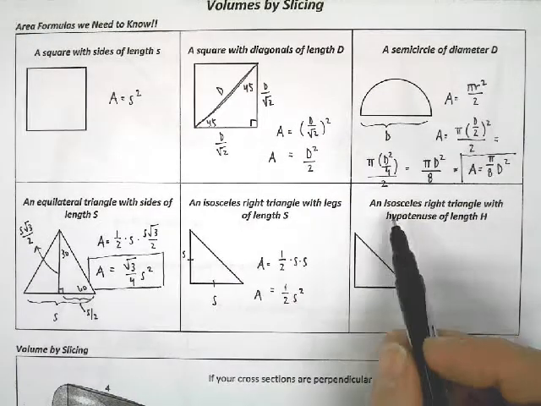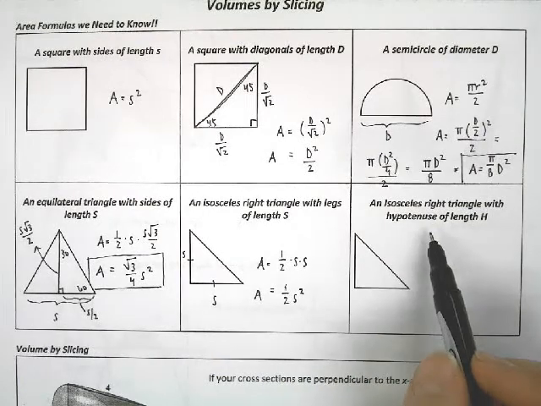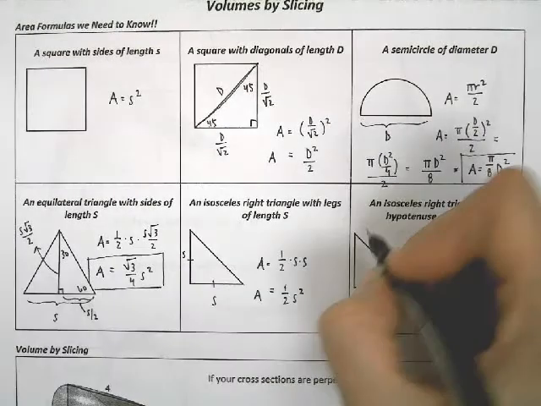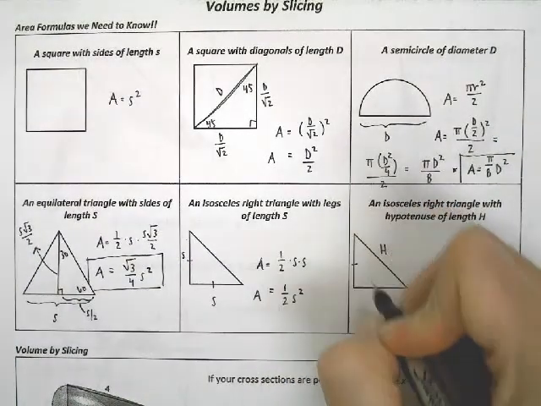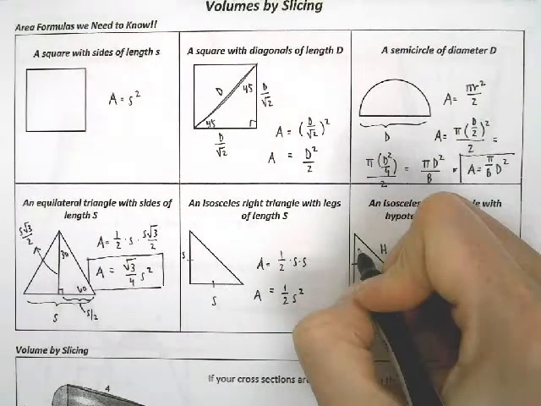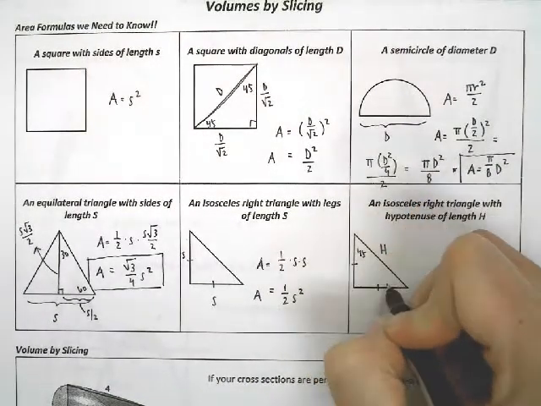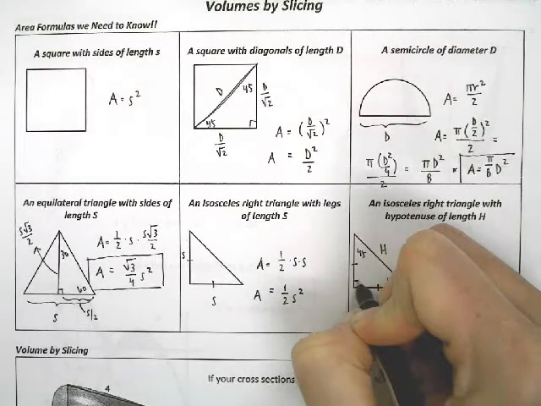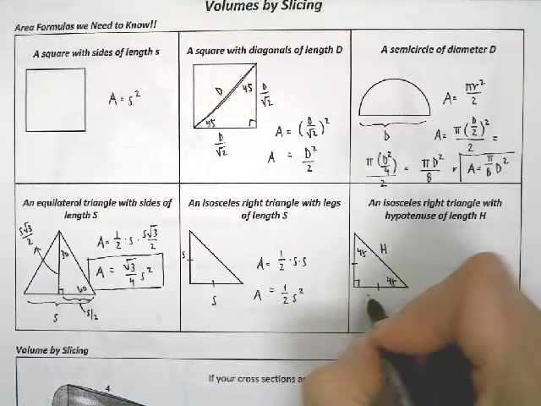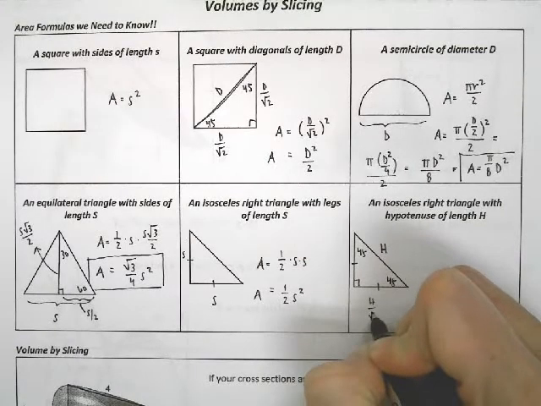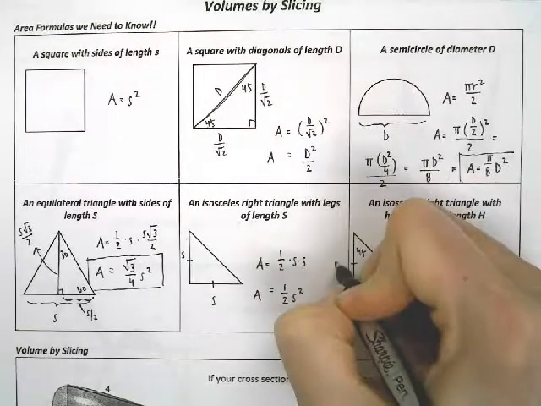Now, the last one, we need our area formula. Now we don't know the lengths of the legs, but I know the hypotenuse is h. But again, if this is isosceles right, I know these two legs are congruent, so what I have is a 45, 45, 90. So if my hypotenuse is h, means my legs are h over root 2.